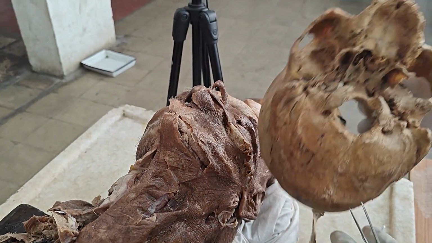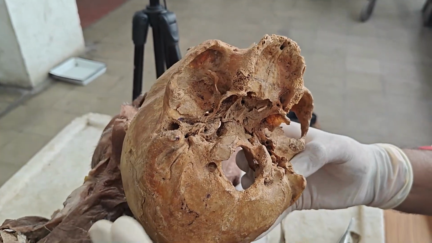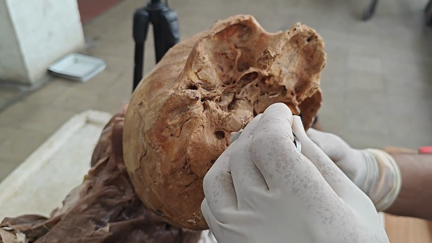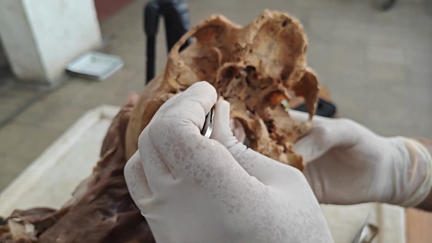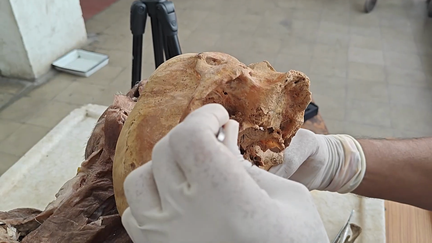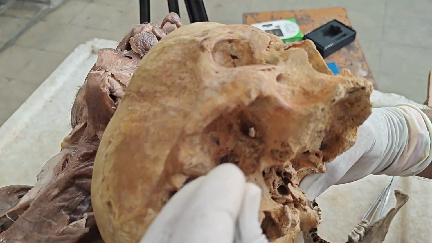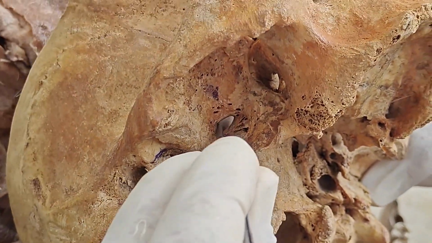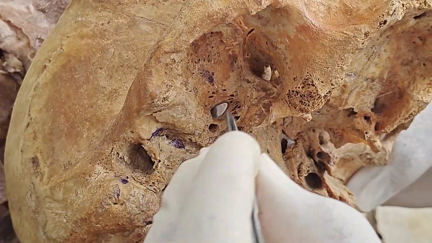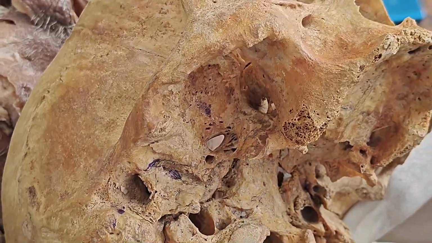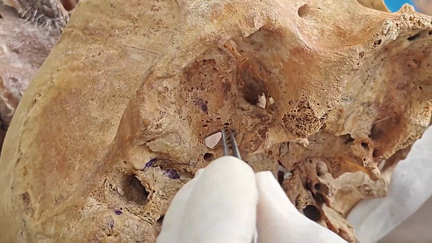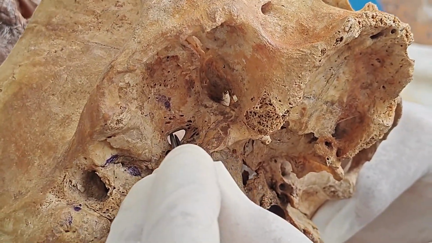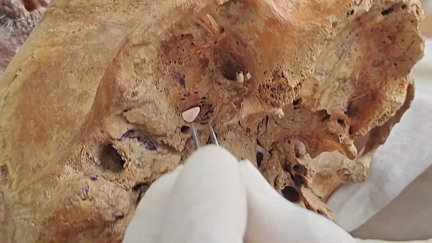First of all, the mandibular nerve emerges from the foramen ovale. This is the foramen ovale, and it is emerging out from it. There are four structures emerging from the foramen ovale: the mandibular nerve, accessory meningeal artery, lesser petrosal nerve, and emissary vein.